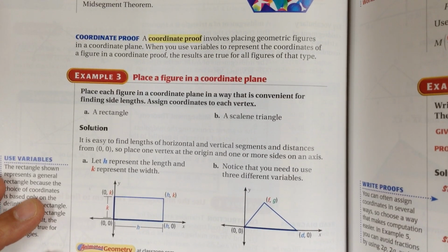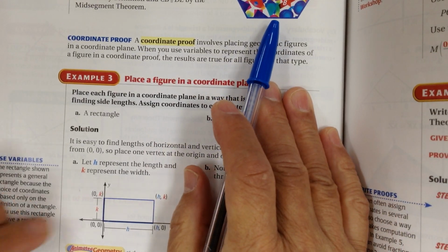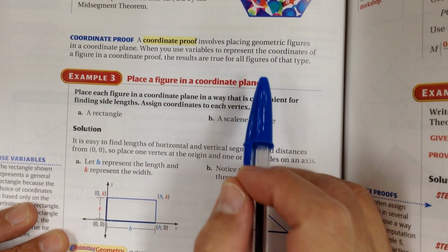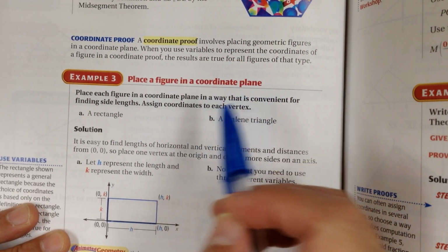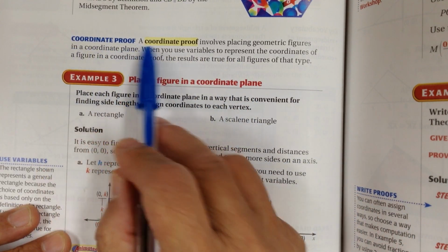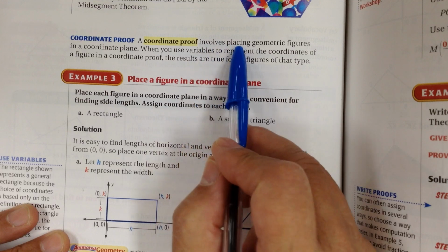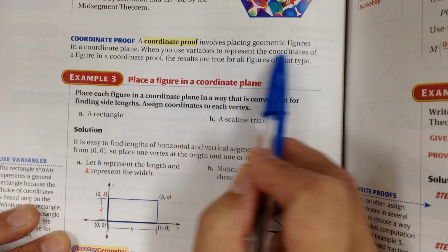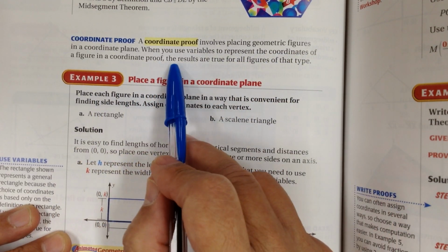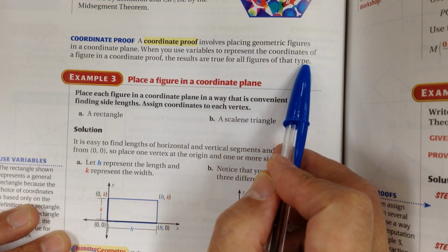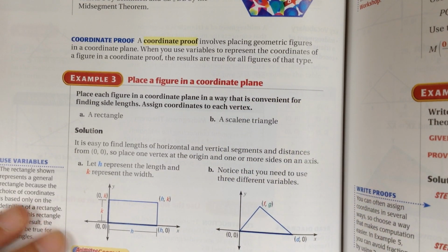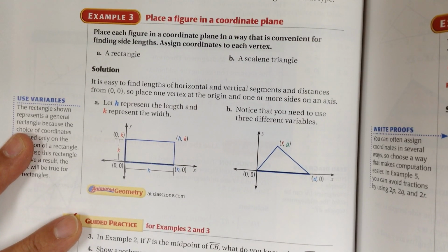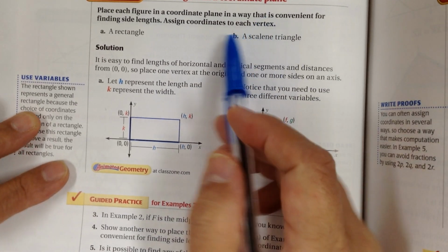Okay, the next thing is when you're doing some proof, sometimes it's harder to use the letters. Sometimes it's a lot easier to use coordinates and use algebra. So, coordinate proof. A coordinate proof involves placing geometric figures in a coordinate plane. When you use variables to represent the coordinates of a figure in a coordinate proof, the results are true for all figures of that type. In other words, you use a variable and then whatever you prove will be true, because if it is true for a variable, then it will be true for all the numbers that you substitute into the variable.